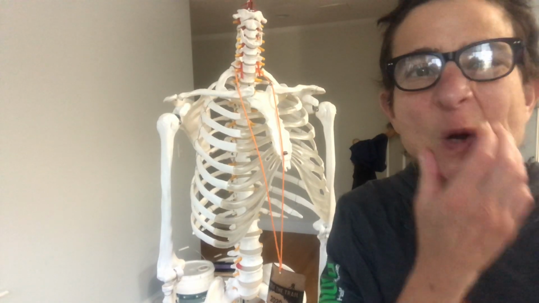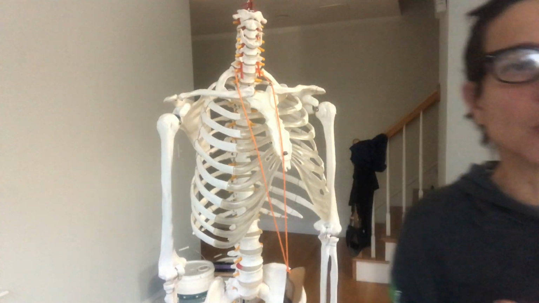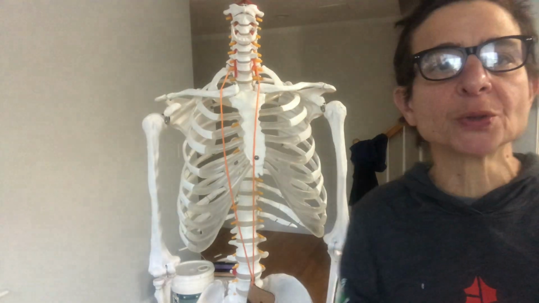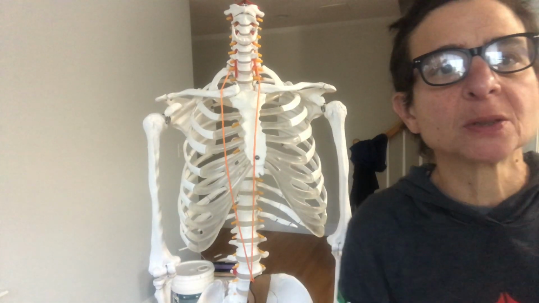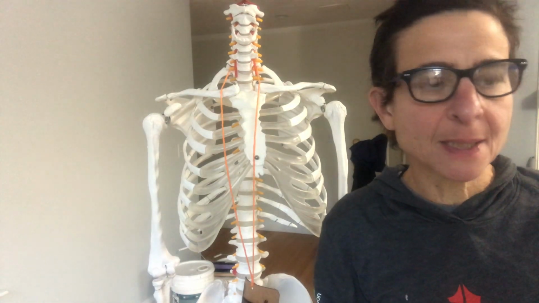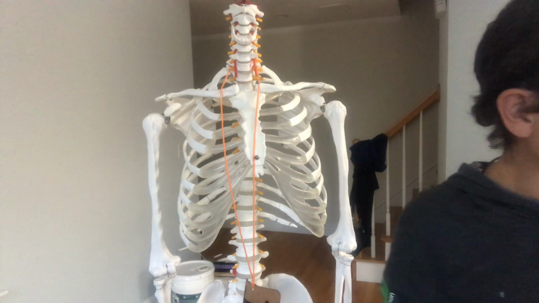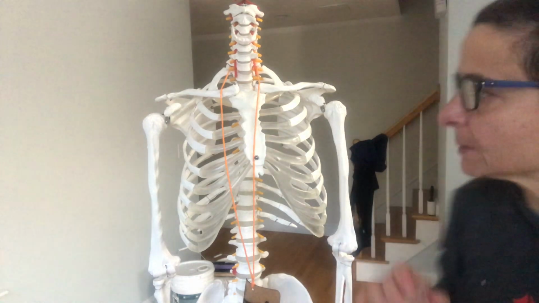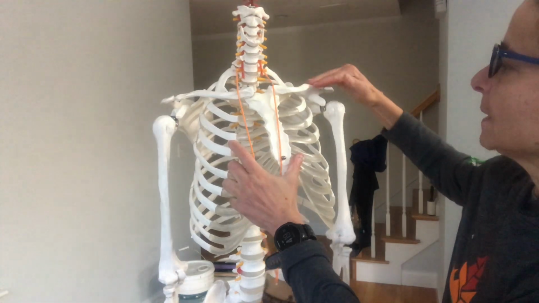All right, making a short video on the bones and bony landmarks for the shoulder girdle, which is week 10. And so I'm looking at activity number 1, palpate the following bones and landmarks. So we have the clavicle.